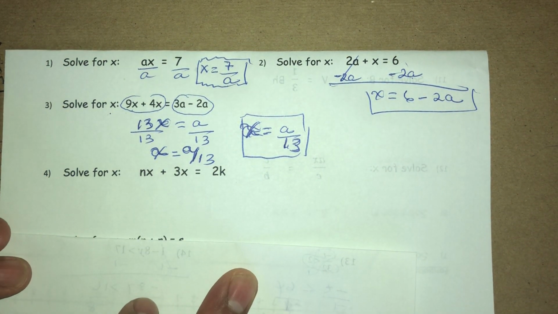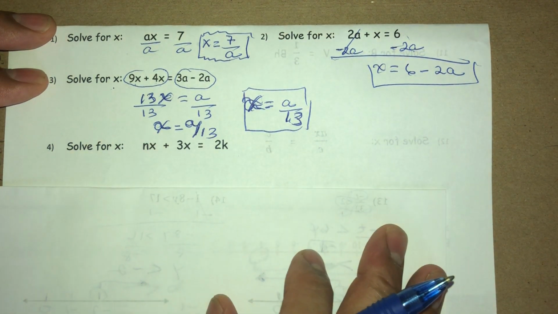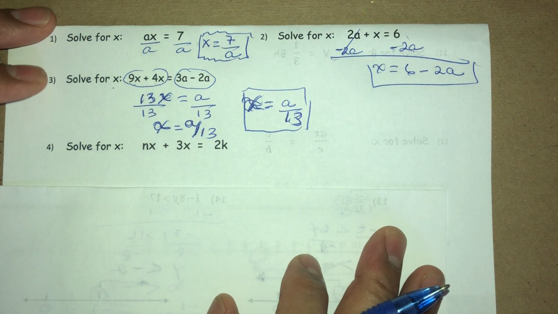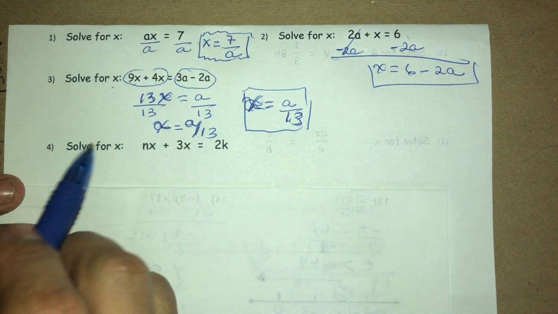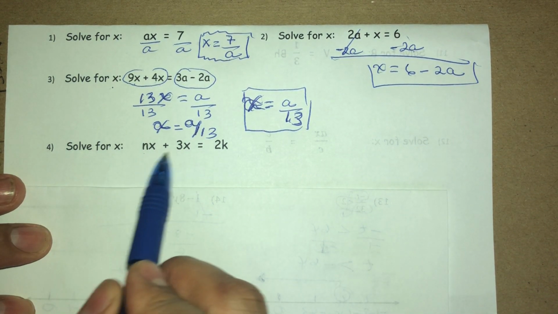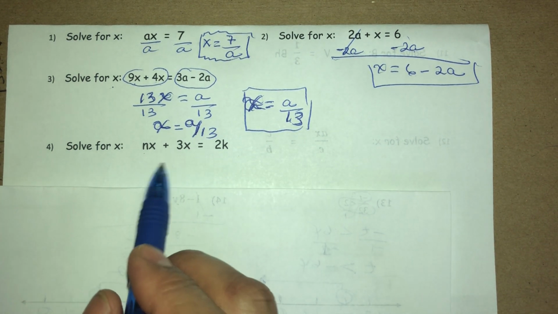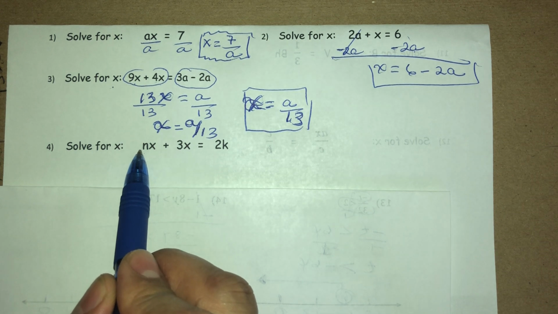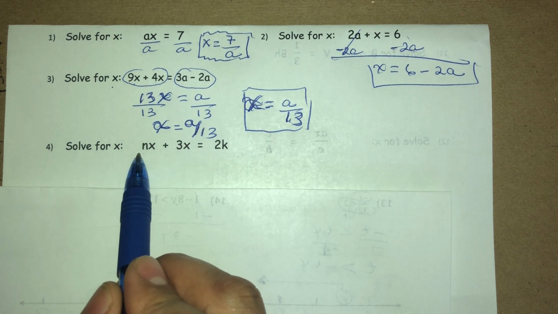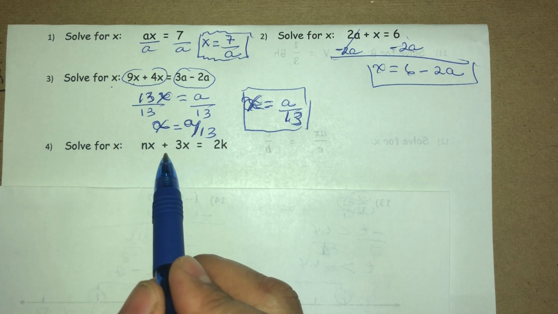Okay? Now, this one is a little tricky because we haven't factored yet. But I don't think I give you something like this in the homework. But remember, if we're solving for x, you think to yourself, well, these two have x's. They're like terms. But what happened? This value of n can be any number. So I cannot say 3nx.